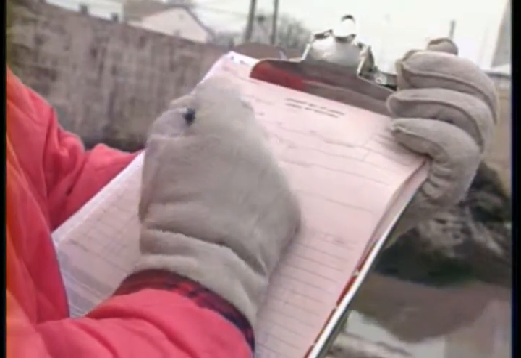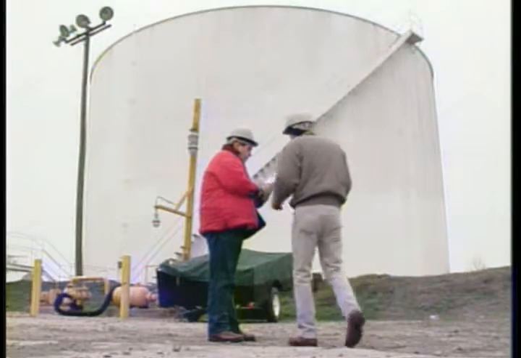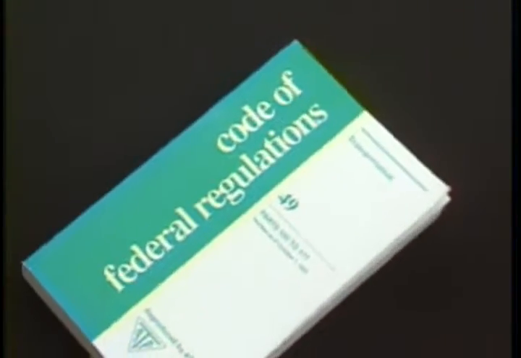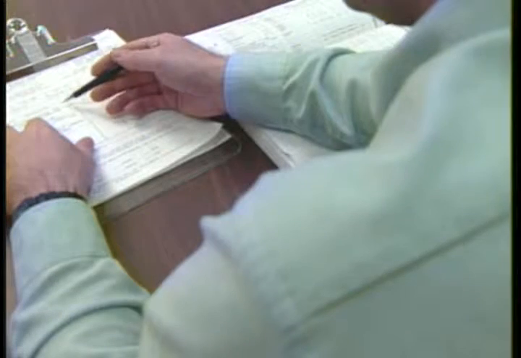Entries must be clearly printed in English and must be legible on all copies. The entries may be made by hand or by mechanical devices, including signatures. No abbreviations or codes may be used unless specifically authorized by DOT. To start, refer to the DOT regulations in 49 CFR 171 through 180.